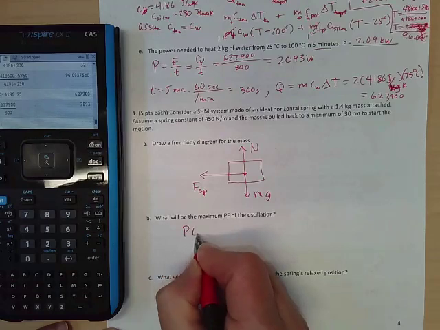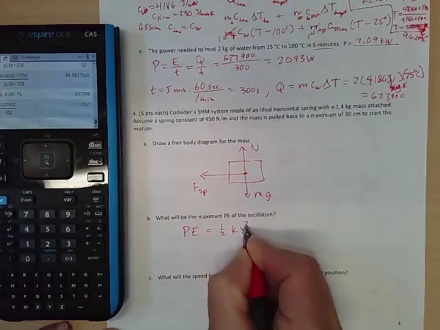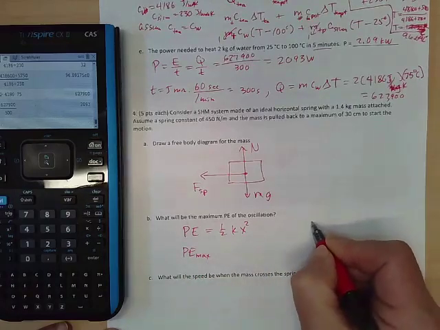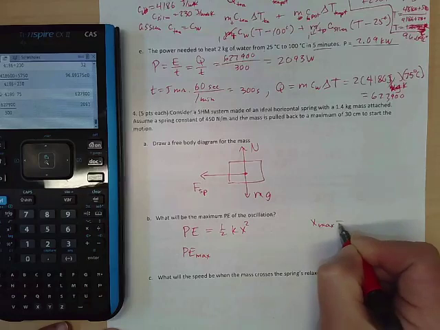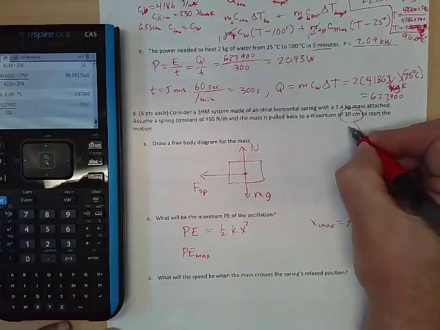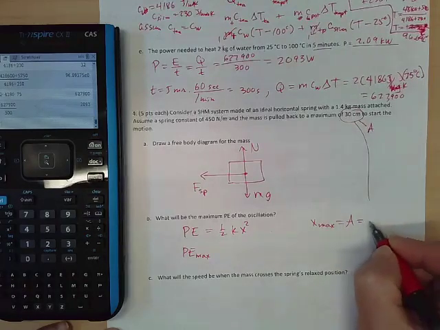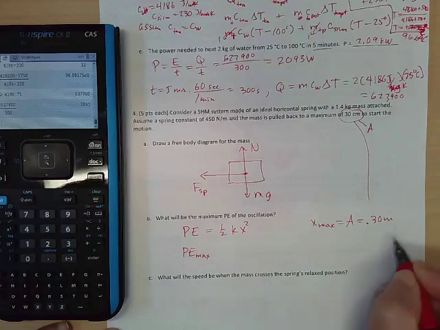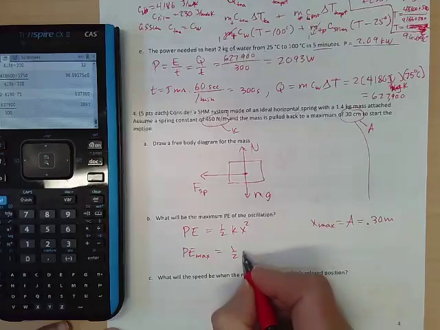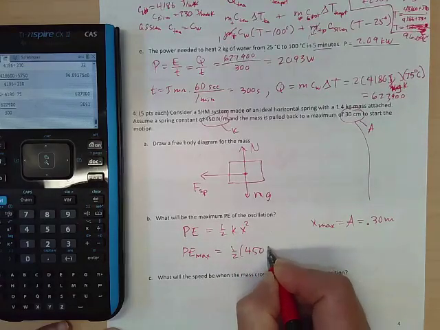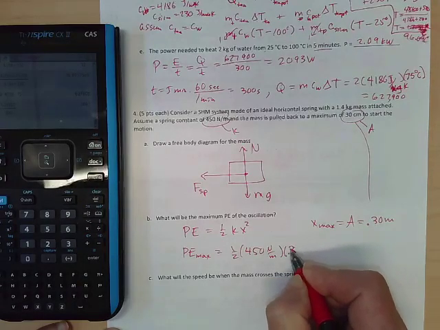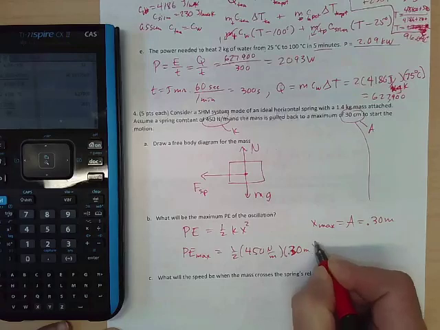Okay, what is the maximum PE of the spring? So potential energy is 1/2 k x squared. We want the max, so PE max will be when we have max x. X max is A, the maximum displacement, and we're given that it's 30 centimeters. This is A, so it's 0.30 meters. So PE max is 1/2, and the spring constant is k, so 1/2 times 450 newtons per meter times 0.30 meters squared.